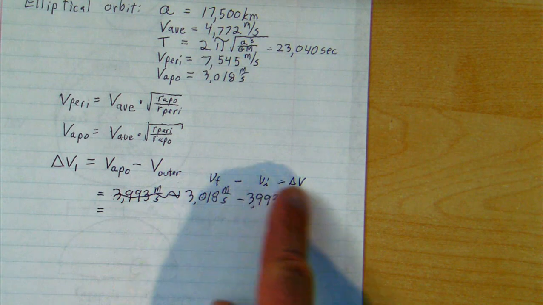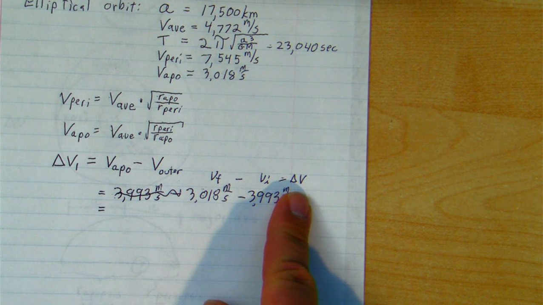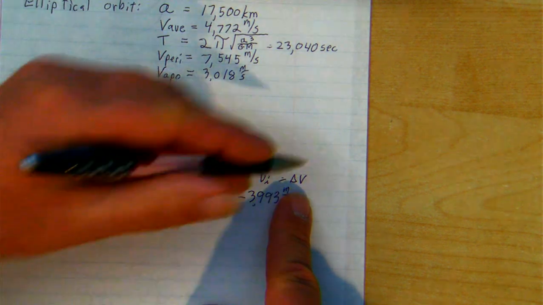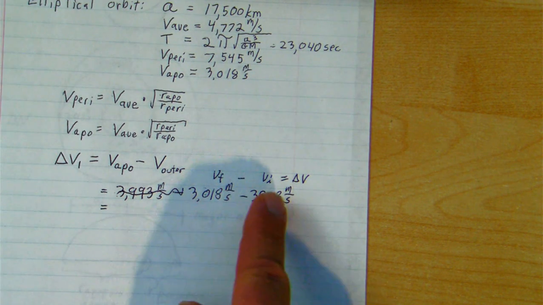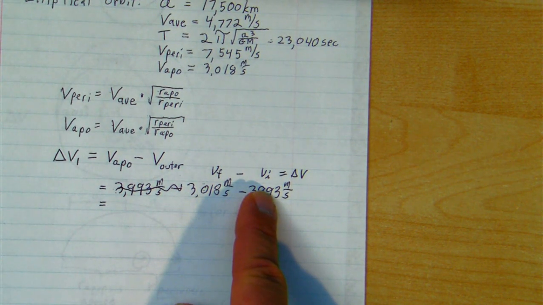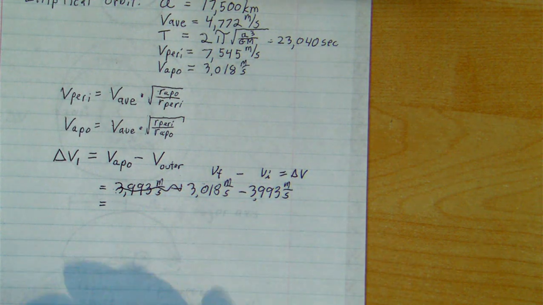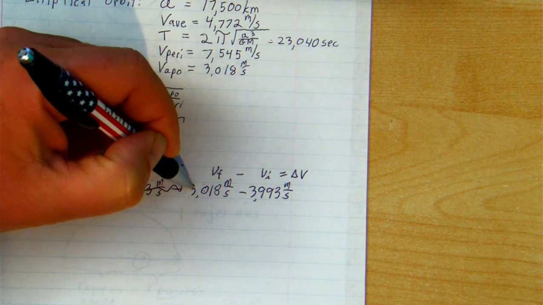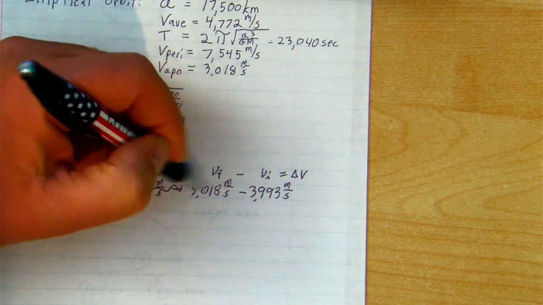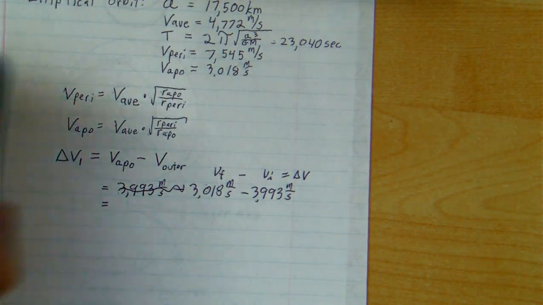I mean, this part is always true. Change in position, change in velocity, change in acceleration is defined as final state minus initial state, always in that order. So I want to end up going slower than I start. So this is going to be a negative change.